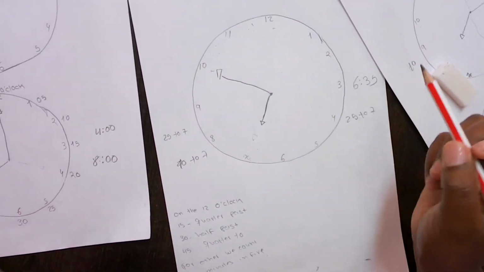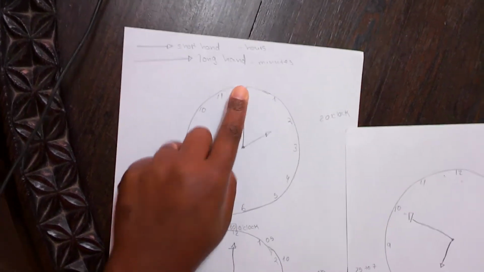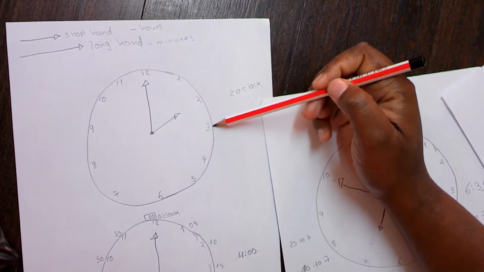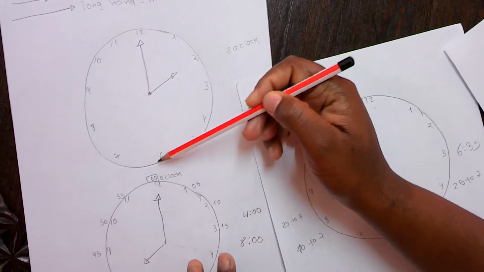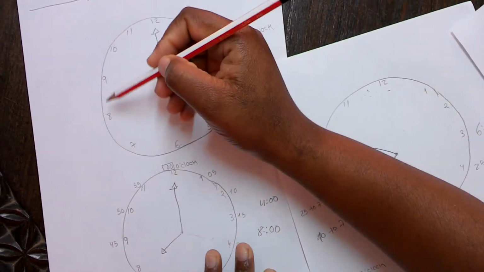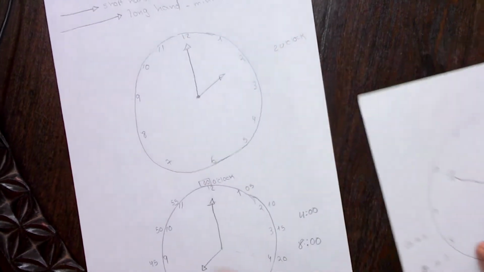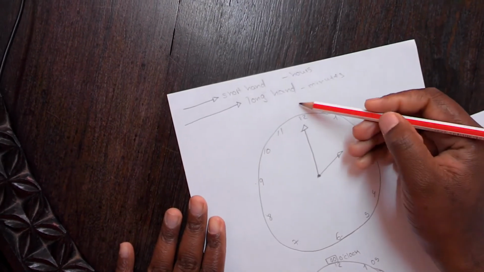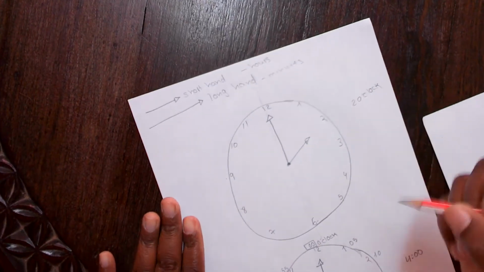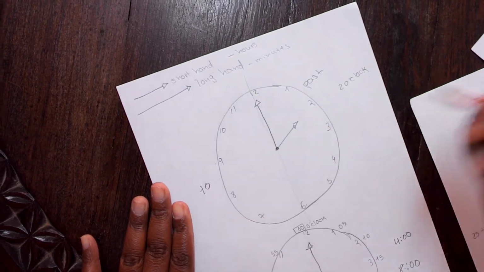So we know that when we're in 12, we have o'clock, and when we're at 15, it's a quarter past, and when we are in 6, we have half past, and when we're at 45, we have a quarter to. So you just have to know that when we divide the clock like this, here it's past, and here it's to.